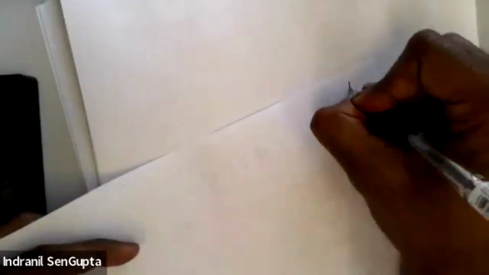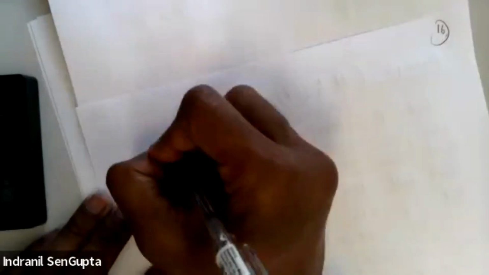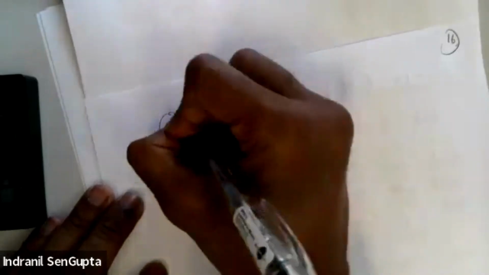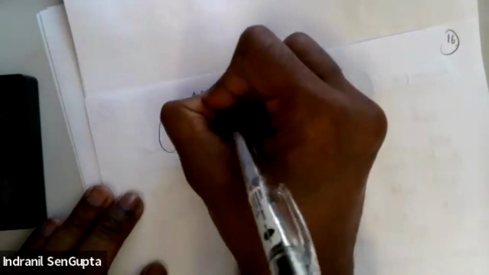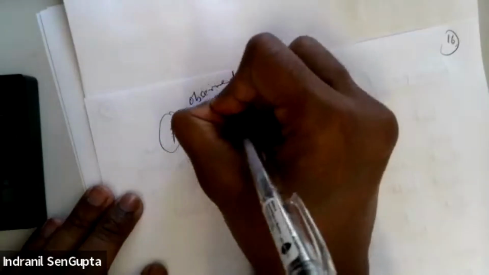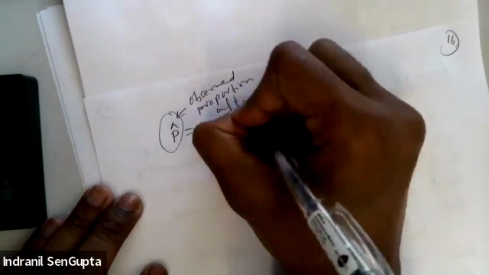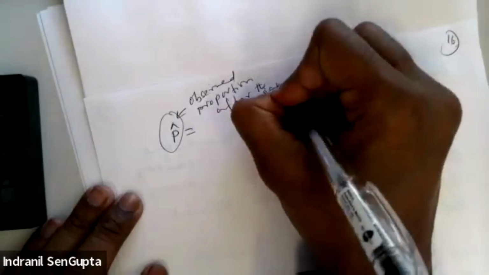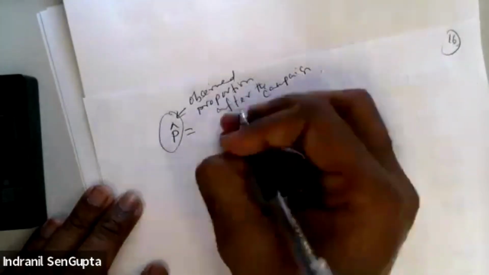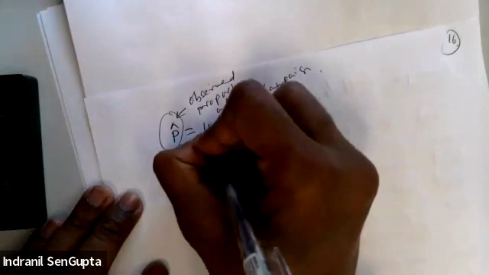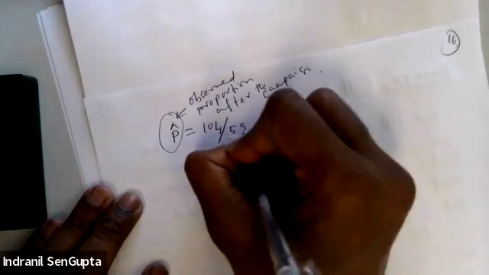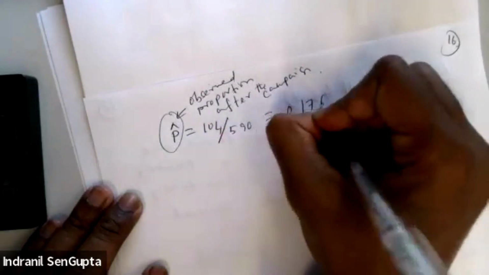What we're observing is the proportion of drivers, so this is the observed proportion after the campaign, which is basically 104 over 590, which is 0.176.